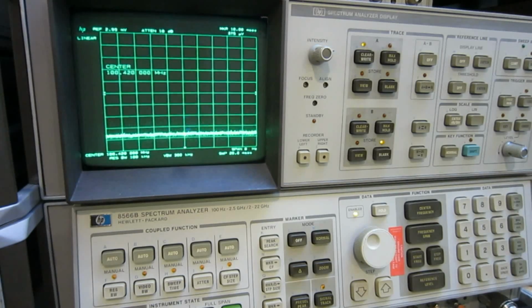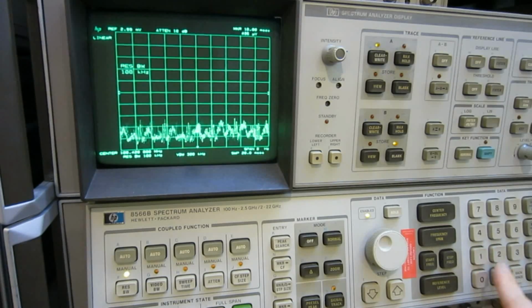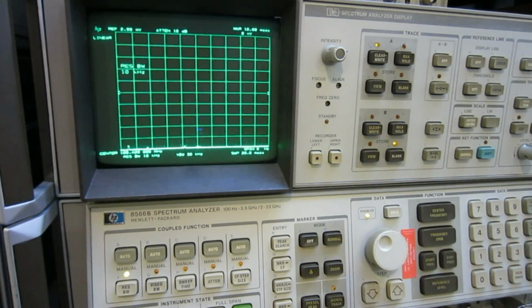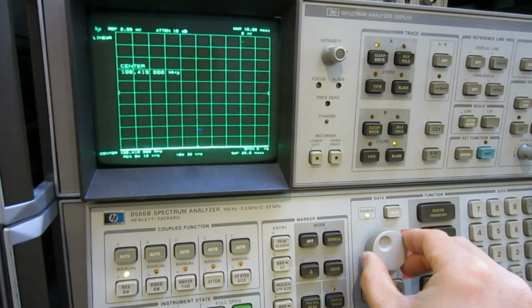Okay, so now let's take a look at why we need to have such a high resolution bandwidth. Right now, the resolution bandwidth is set at 100 kilohertz. So let's see what happens if we reduce the resolution bandwidth. So again, let me hook the speaker on, and let's change the resolution bandwidth down to, let's say, 5 kilohertz. So now let's change the center frequency.